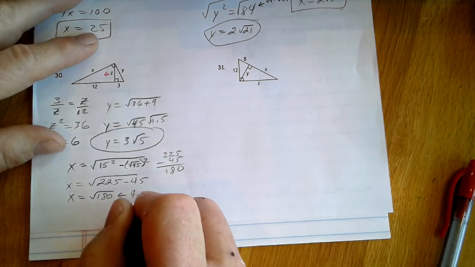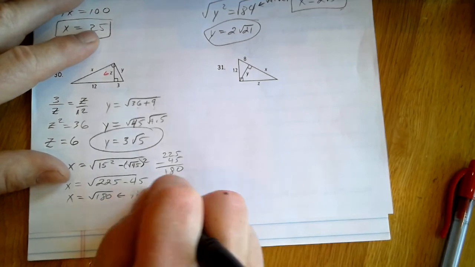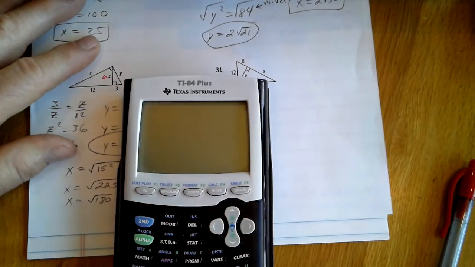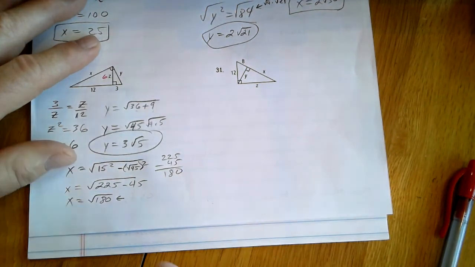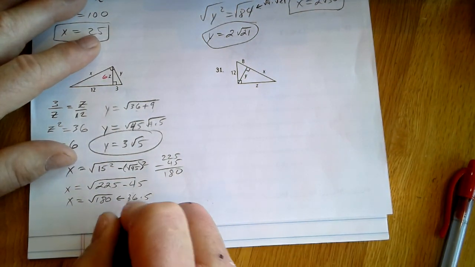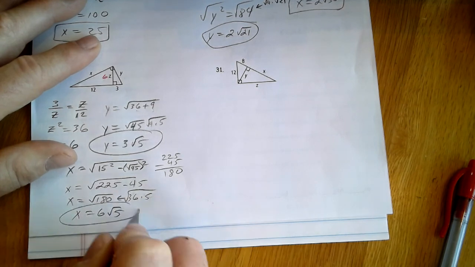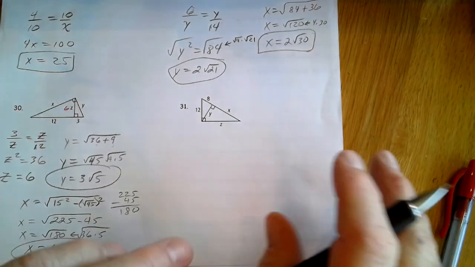X is equal to the square root of 180. 180 is going to be 9 times 20. Aha, there must be 36, huh? 36 going into 180? Let's see. It does, and I know it does, but I want to show you. Just use your calculator, guys. It's 36 times 5. So x is equal to 6 root 5.